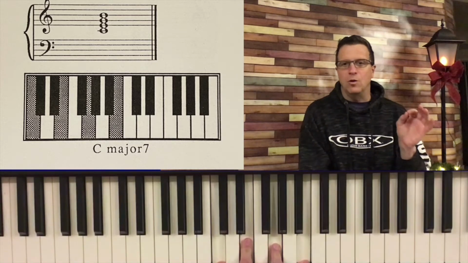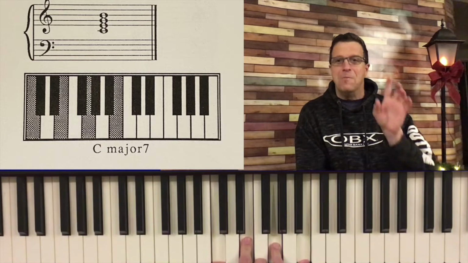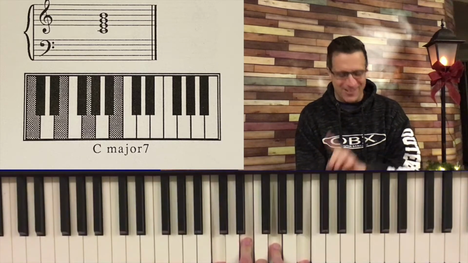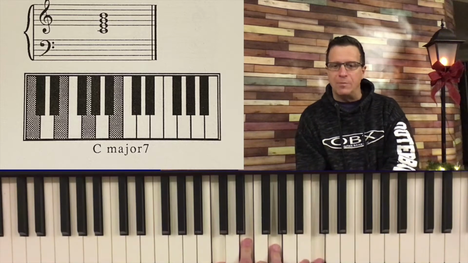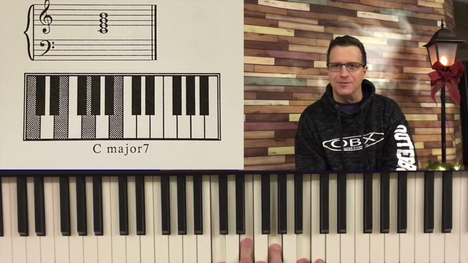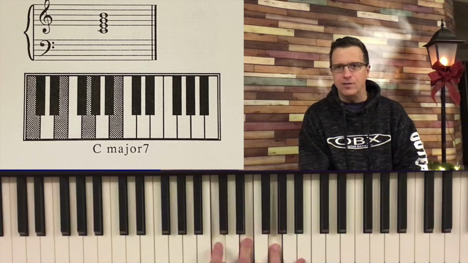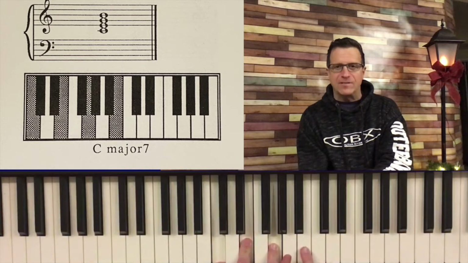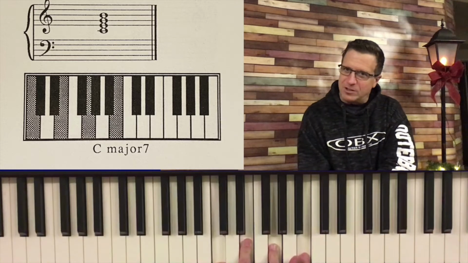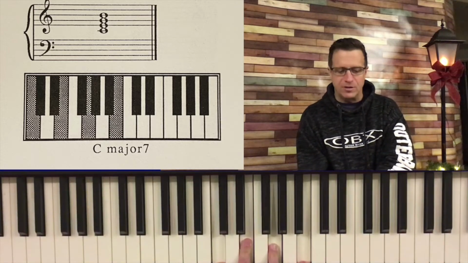The reason why it's called a major seventh, or not the reason why, but why we're calling it a major seventh, for us for now, is that it is almost an octave away, but it's a half step lower than an octave. So an octave, remember, is 8. So an octave would have been from C to C. If you come down a half step, that would be our seventh. We're going to call that a major seventh.